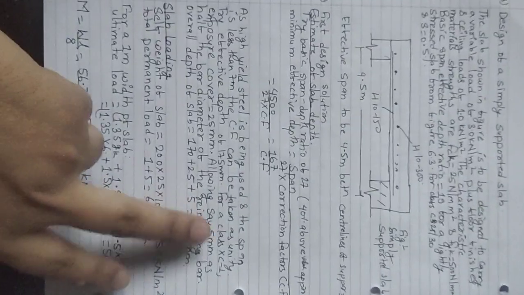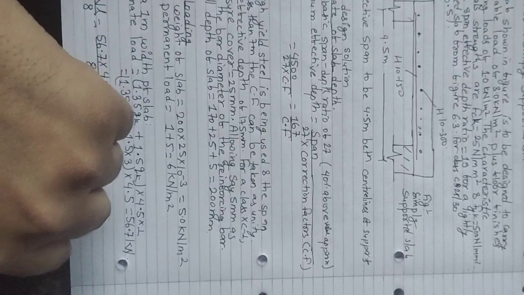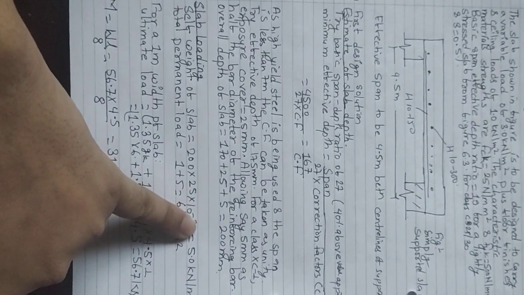For cover, we now need the nominal cover, and we are going to assume exposure class XC1, so 25 mm, and we have assumed a 10 mm bar diameter, so half is 5 mm. So overall the depth of slab will be 170 plus 25 plus 5, which is 200 mm.